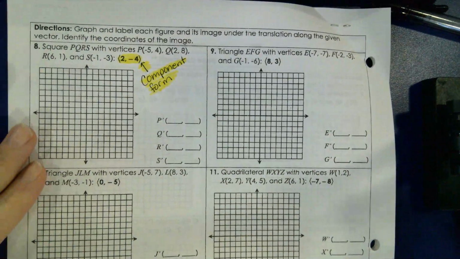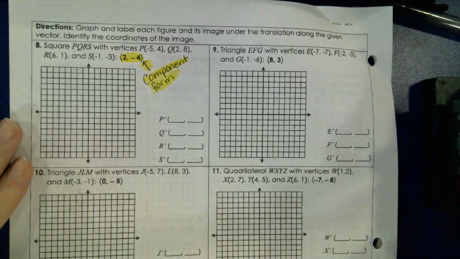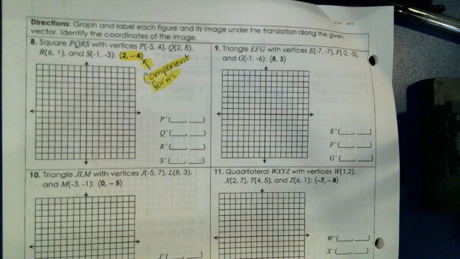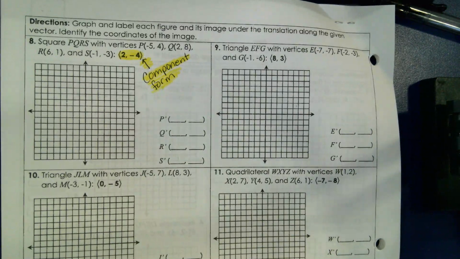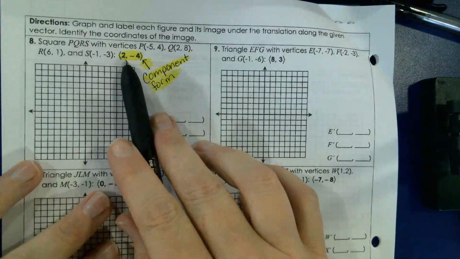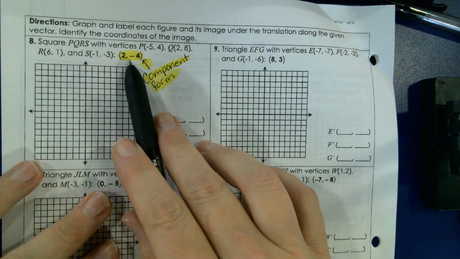So I had some questions about the back of our handout in class today, where we were asked to translate this figure, but instead of the rules given to us in coordinate notation, it was given to us in component form, where we see the vectors are going to be involved here.